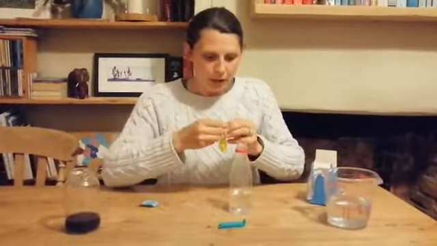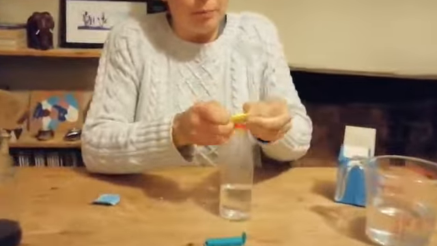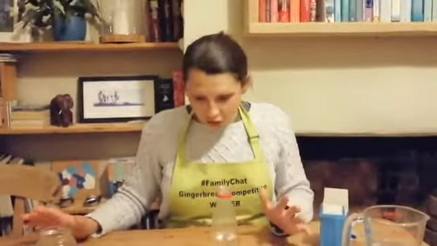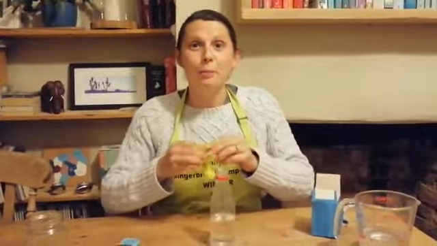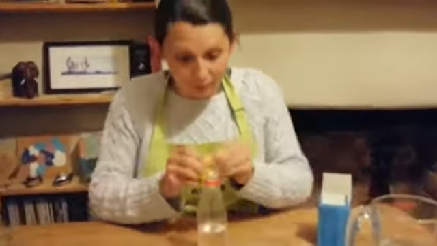Okay, so I've now got my Alka-Seltzer tablet into my balloon. My next job is going to be to take the neck of the balloon and pop it. Take two. Be really careful when you're putting your balloon onto the top of your bottle that you don't knock it over and spill it. Okay, very easily done, apparently.